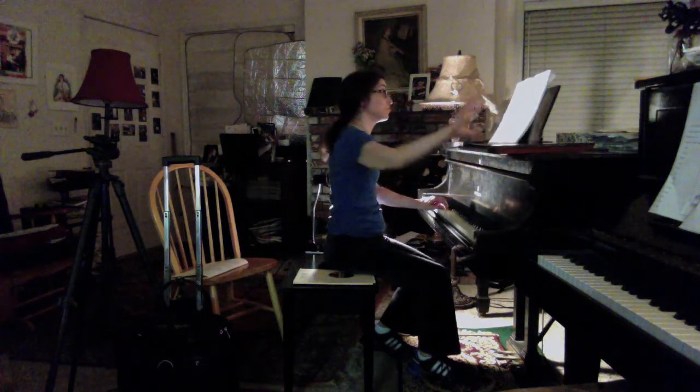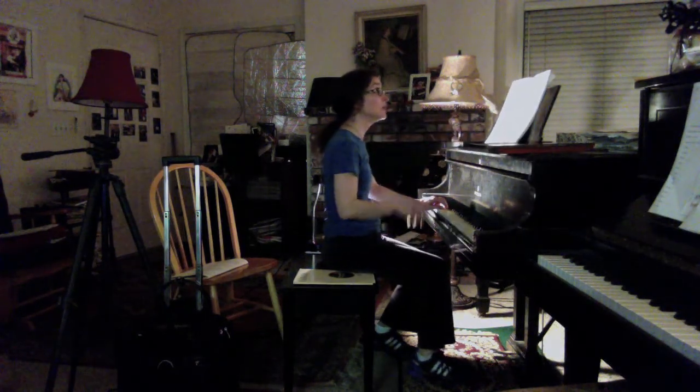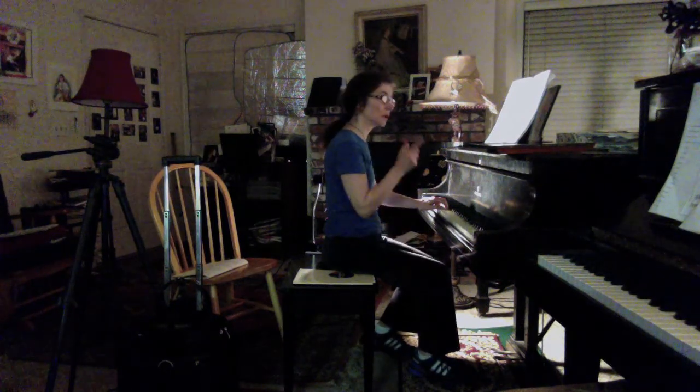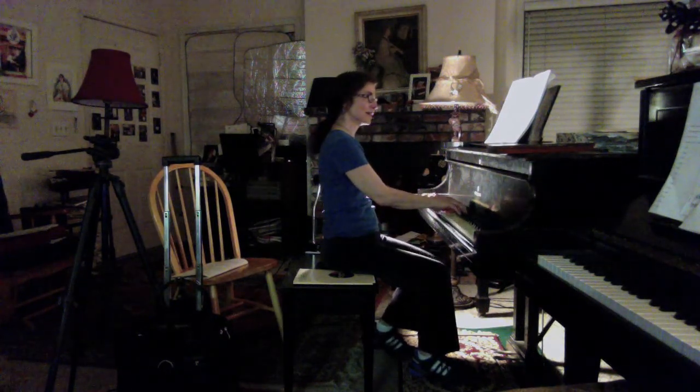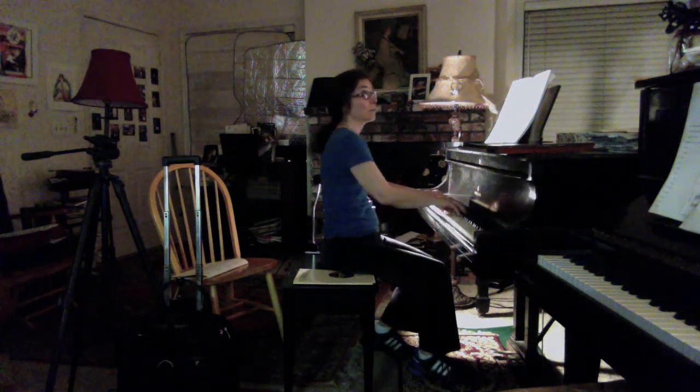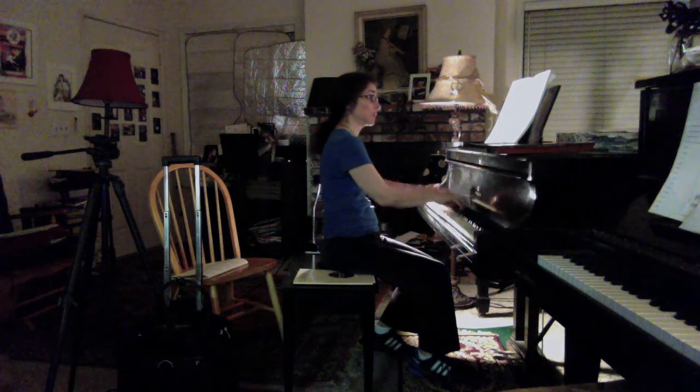And here's where he departs and does something completely different, which is so beautiful. It's very orchestral. You can imagine a string orchestra playing this little transition. It's incredibly beautiful. Probably the most beautiful part of the first movement.